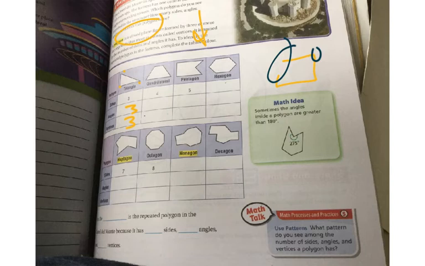Quadrilateral, quad means 4. So a quadrant is 4. So you have 4 angles, 1, 2, 3, 4, and then 4 vertices. Pentagon, think of the Pentagon, the big important building that we have for our government, has 5 sides, 5 angles, 5 vertices. You should be noticing a pattern.